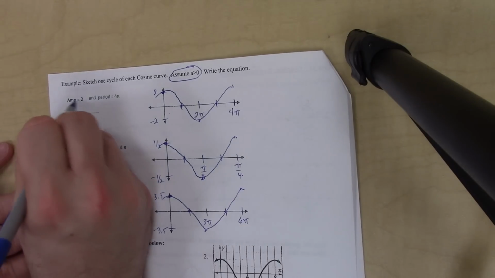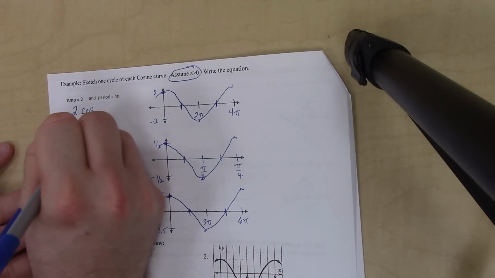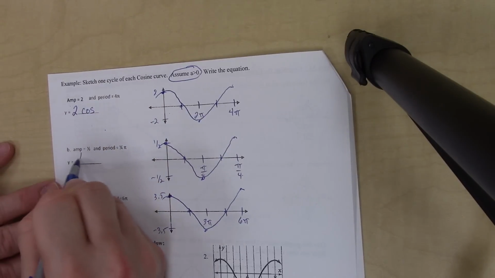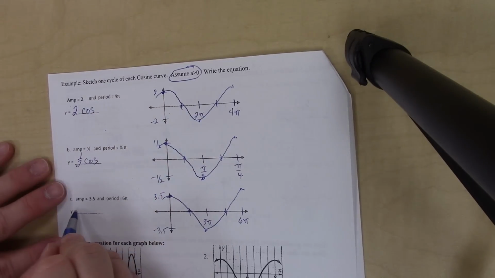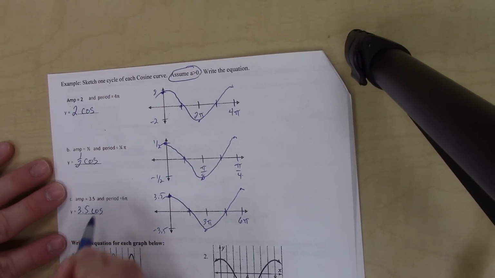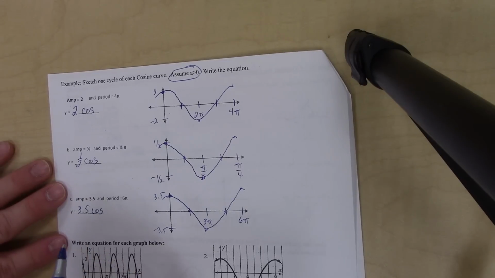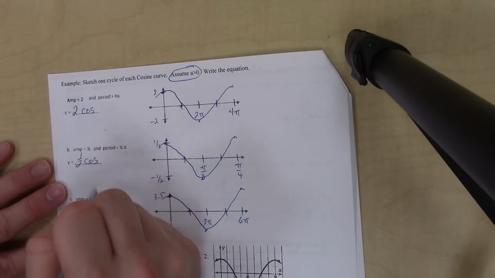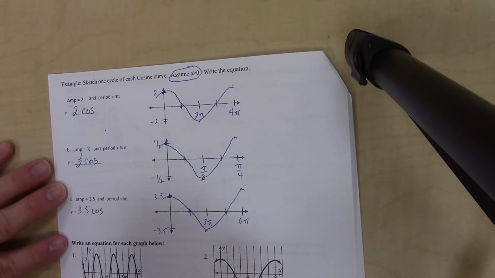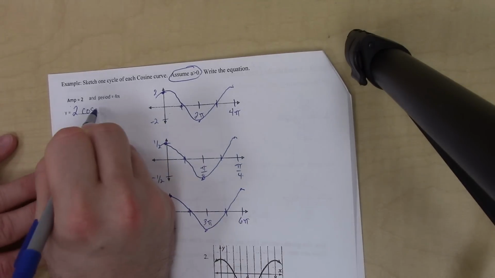Now again, we're going to start these off, and today we're dealing with cosine. So it's 2 cosine, because the A always goes in front, 1/2 cosine, and 3.5 cosine. Okay? Now, what I would do in class is I would do this one, and then I'd have you guys try both of the next two. So how do I find the B?